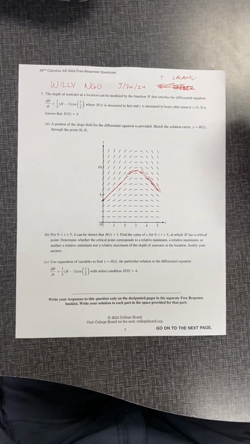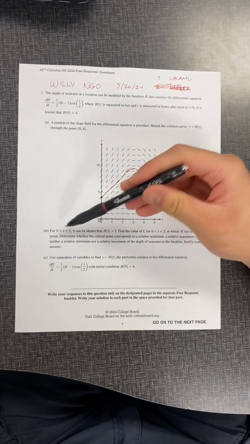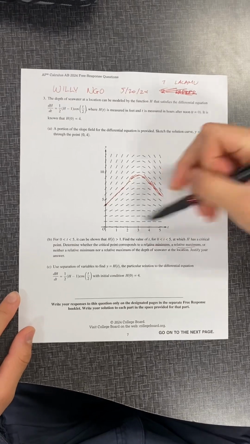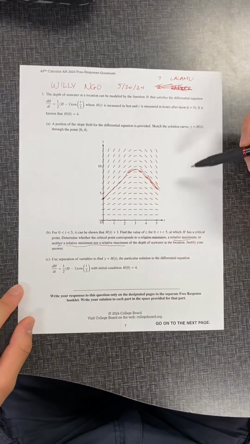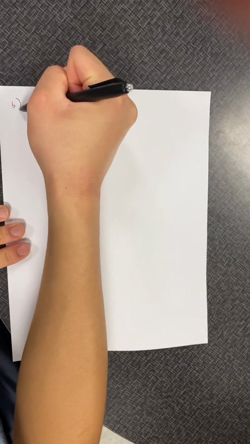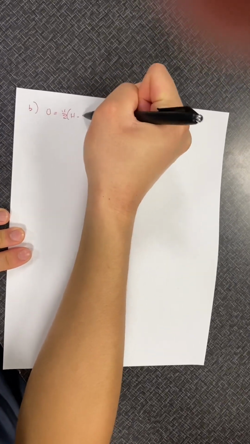And for B, for 0 < t < 5, it can be shown that h(t) is greater than 1. Find the value of t for 0 < t < 5 at which h has a critical point. Determine whether the critical point corresponds with a relative minimum, relative maximum, or neither for the depth of seawater at the location. Justify your answer. Okay, so the first thing you do is you write the equation.